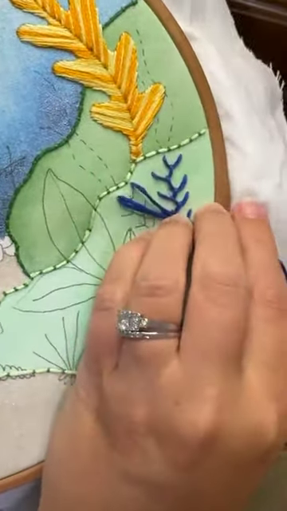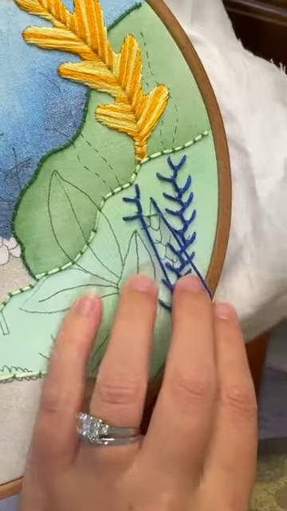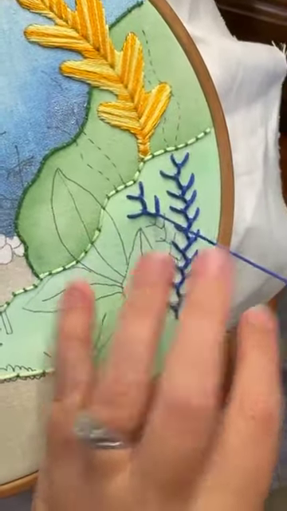Also, like I said, I've got 2 layers, so I don't need to worry about seeing this dark color from the front to the back. But you might be different, okay? So you need to make a choice for yourself. And I say the same thing about different stitches and stuff.